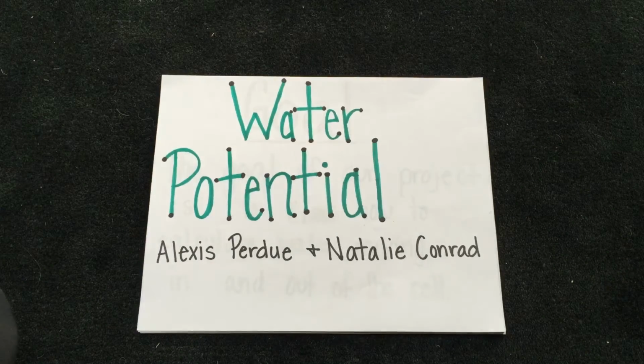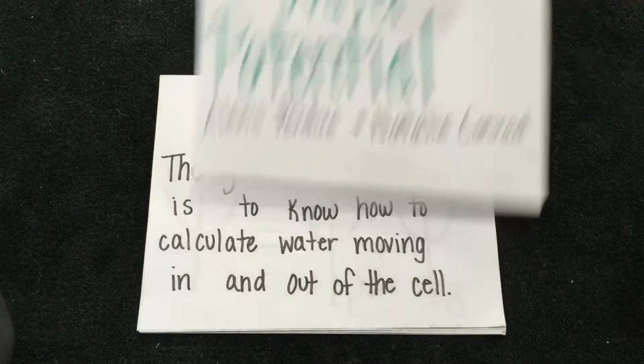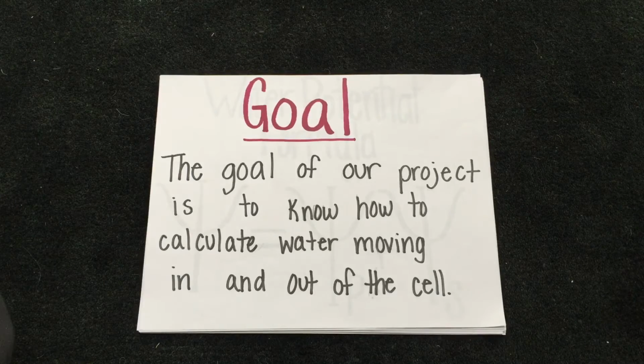Water Potential by Alexis Perdue and Natalie Conrad. The goal of our project is to know how to calculate water moving in and out of the cell.